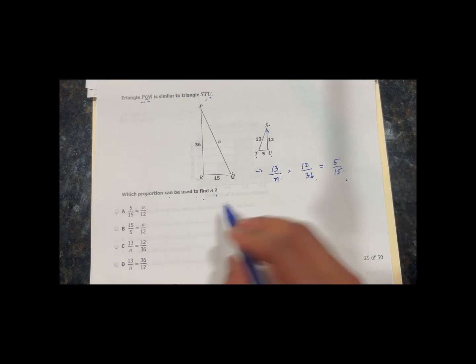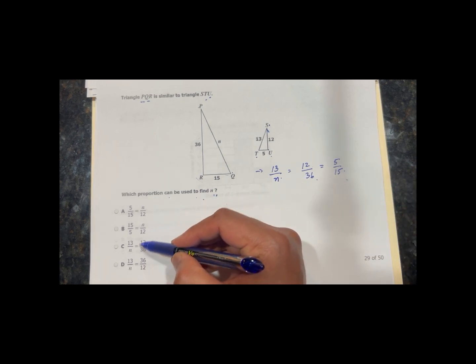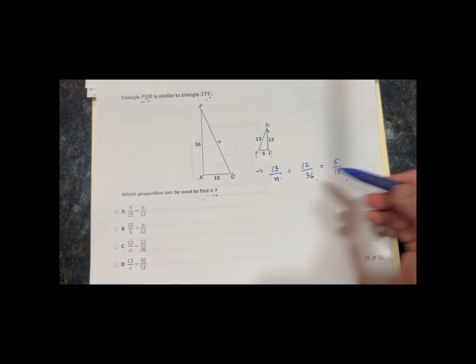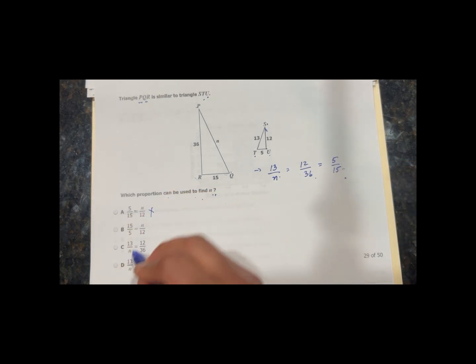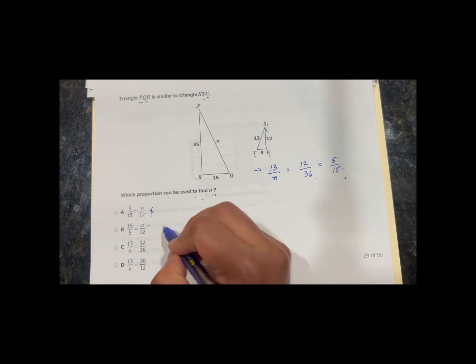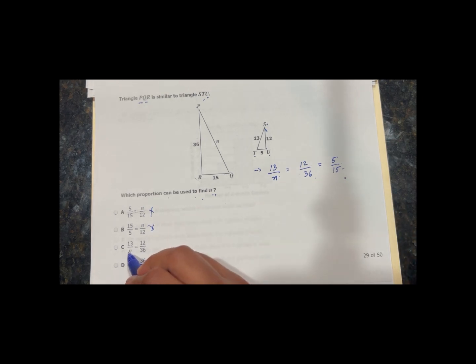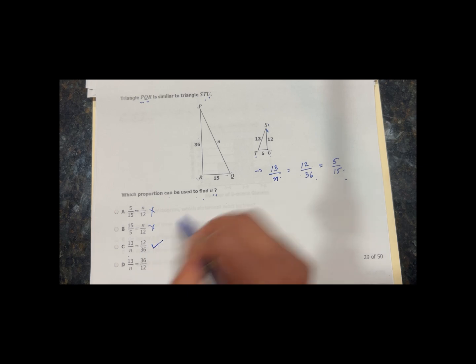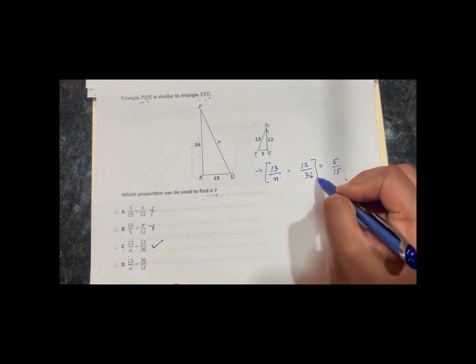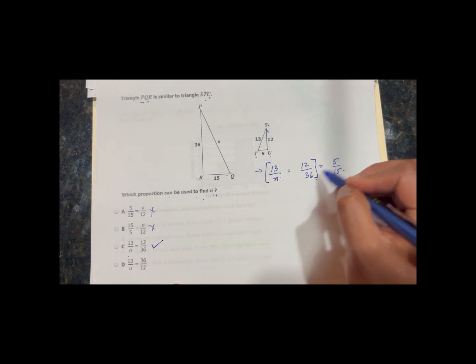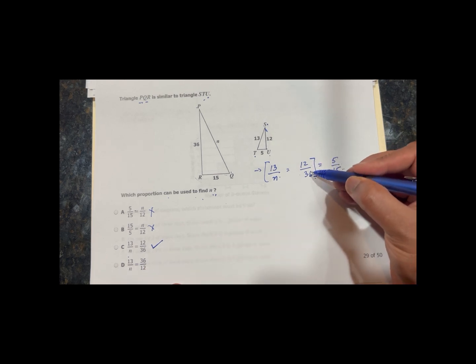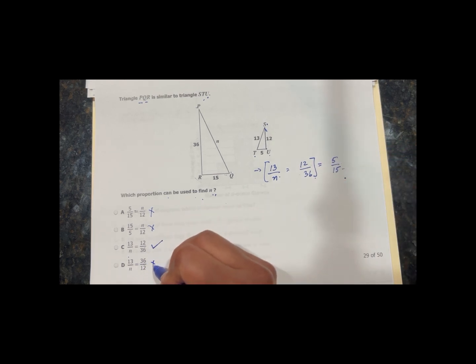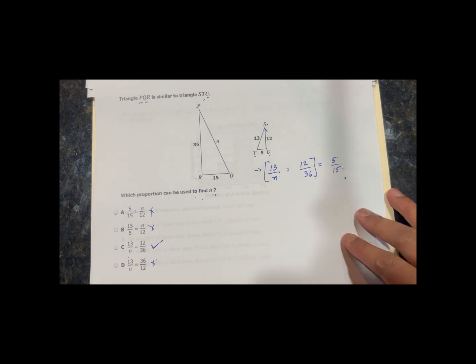What can be used to find n? So let's see. 5 by 15, yes. n by 12, that's not true. There's no such thing as n by 12. That doesn't work. 13 by n and 12 by 36, yes, this one works. You just have to use two of these three things. And then 13 by n is equal to 36 by 12? No, it's 12 by 36, so this doesn't work either. But that's the right answer.